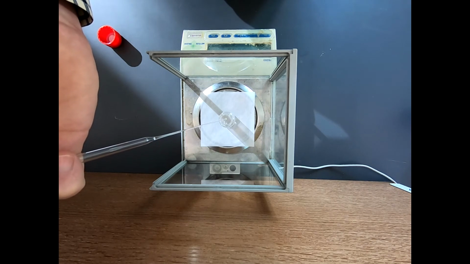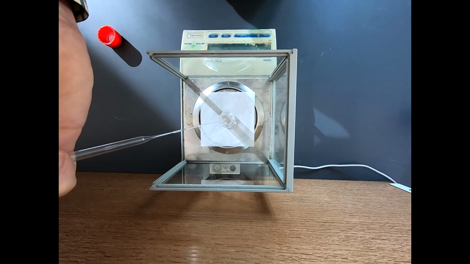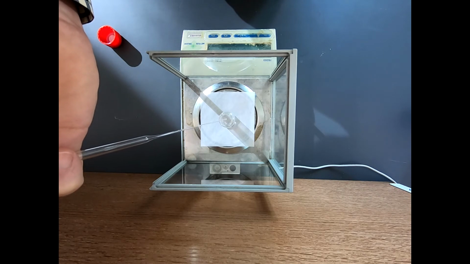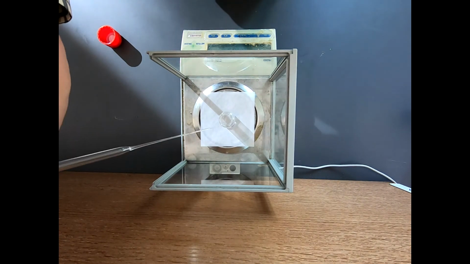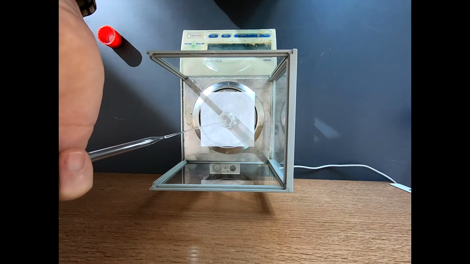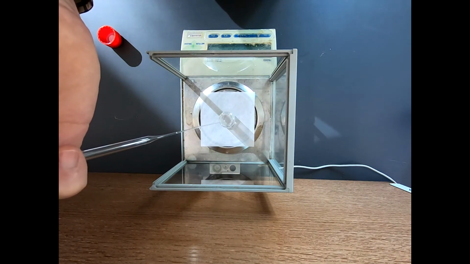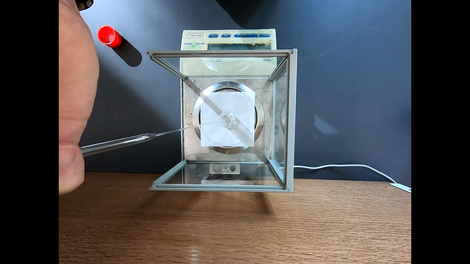So I'm watching the balance. That's around 200, 300. The suspense is incredible. 400. That's 480 some. Let's get just a little bit more. 530, 40, 50, 573.